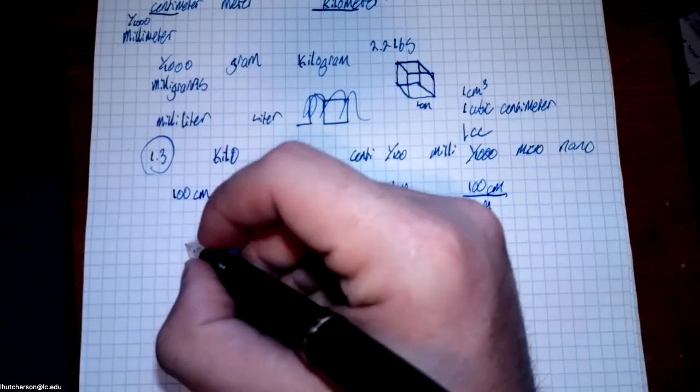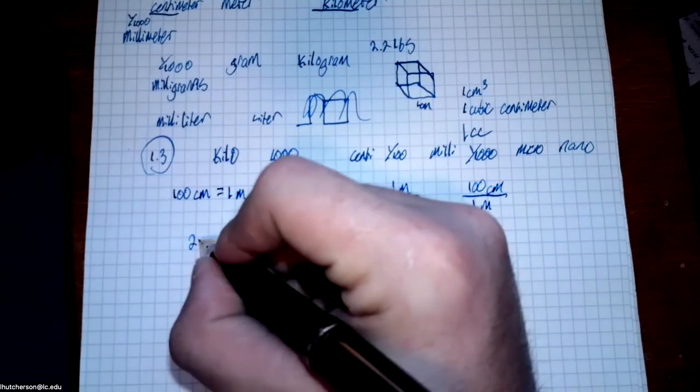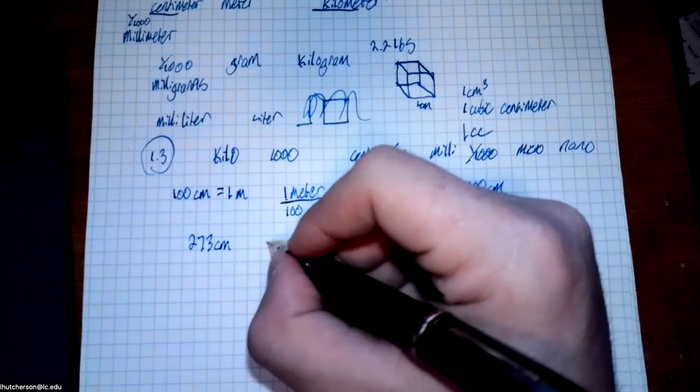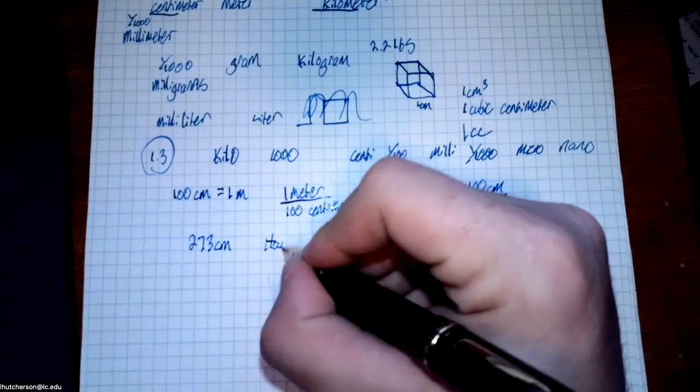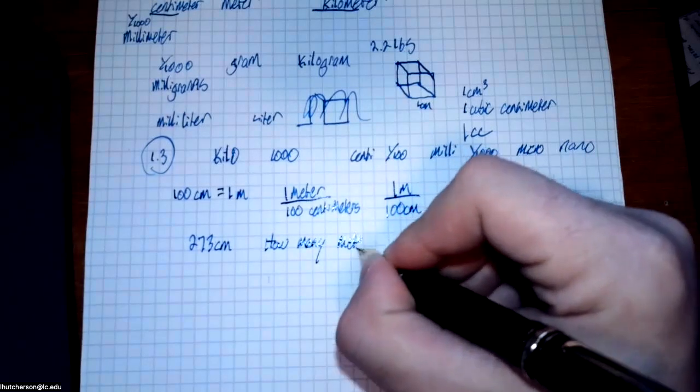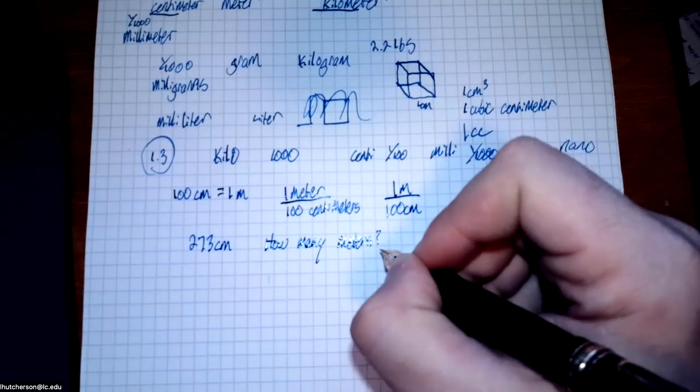All right, so let's say that we have 273 centimeters, and we want to know how many meters that is.